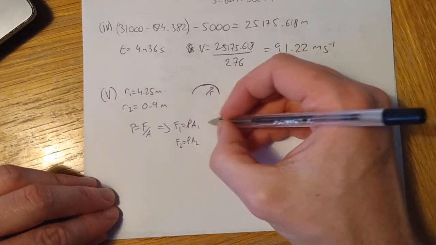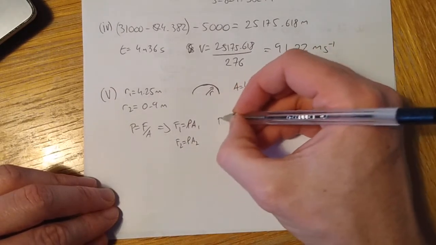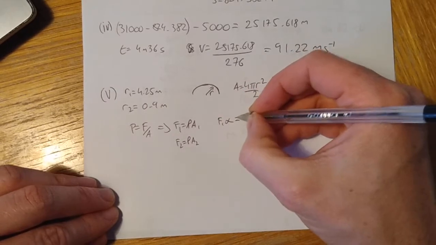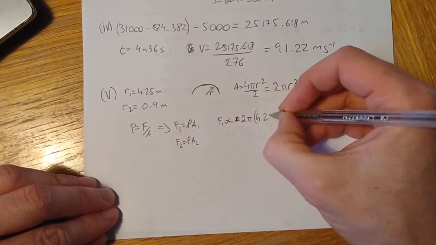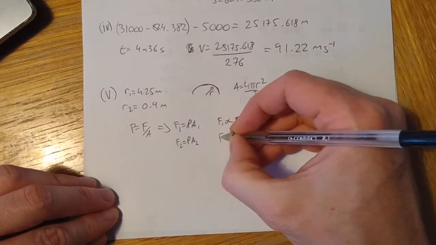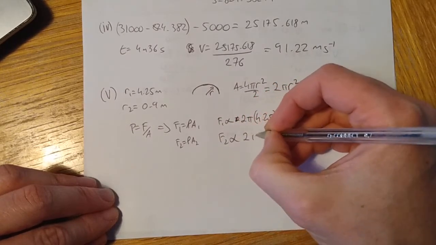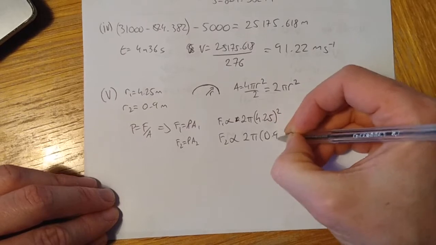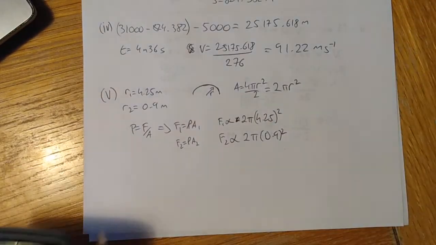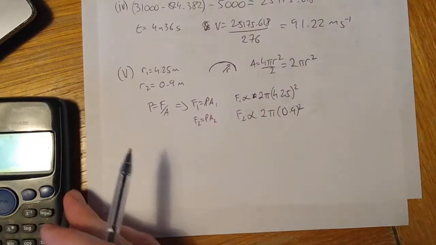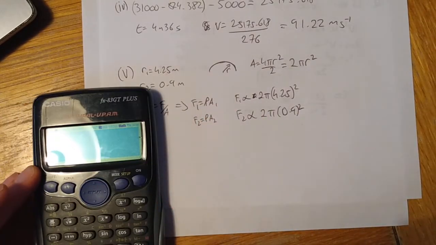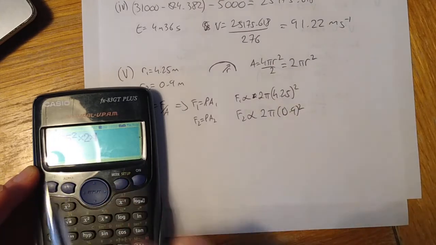Okay, so force 1 is proportional to 2 pi times 4.25 squared, and force 2 is proportional to 2 pi times 0.9 squared. Oh, actually, I don't even need the 2 pi.